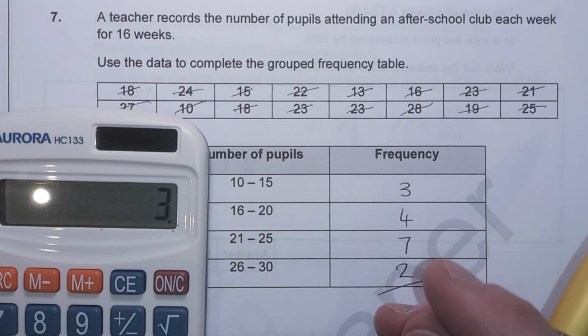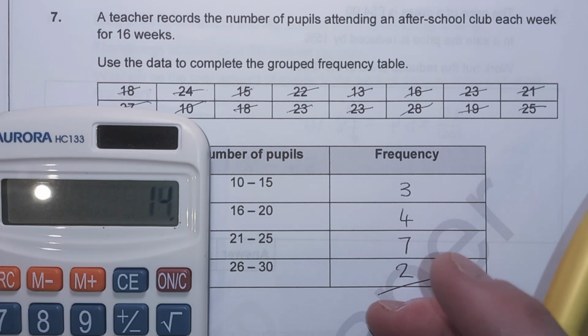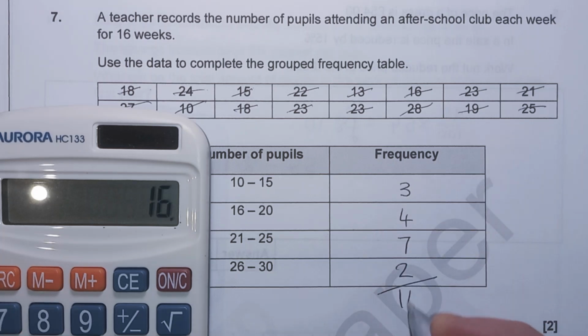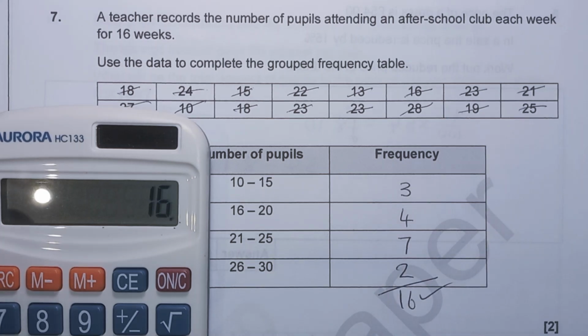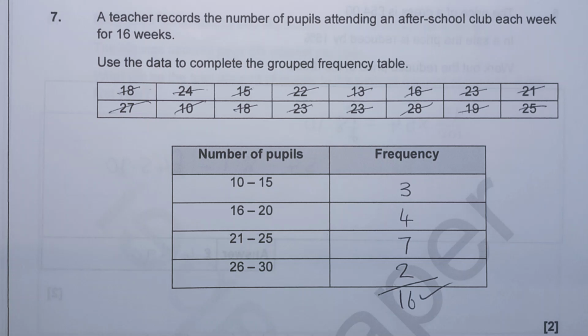So 3 plus 4 plus 7 plus 2, 16. So we've done a little check there as well. We weren't asked to do the check, but it didn't take long, and it's nice to give us a bit of reassurance in the exam that we know we've got our 2 marks.